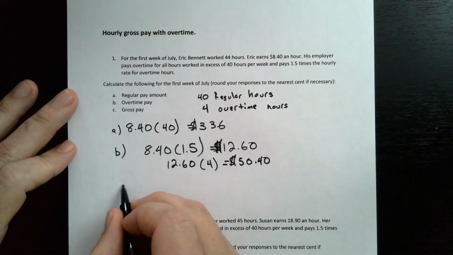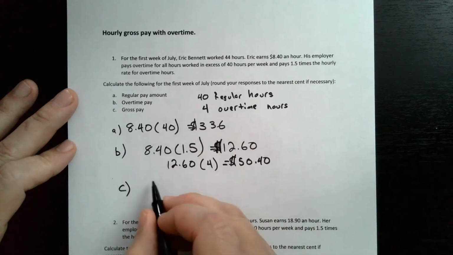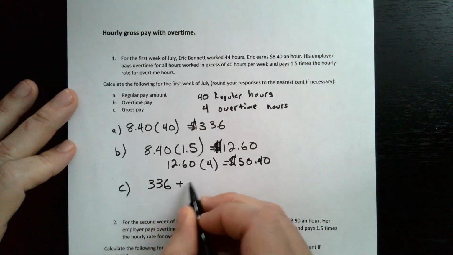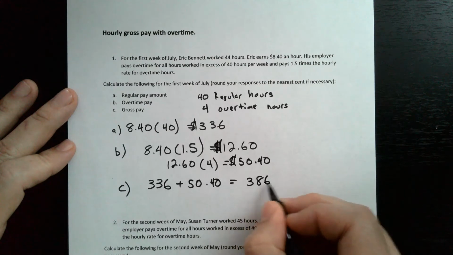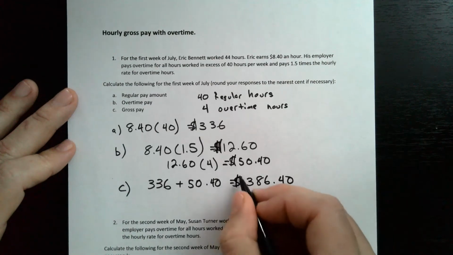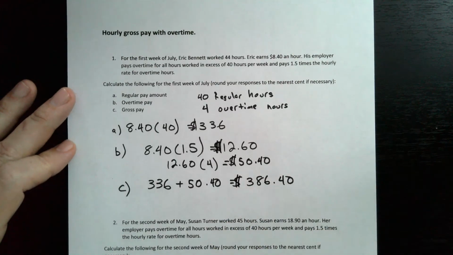Okay, now C says add those both together for the gross pay. So 336 plus 50.40 is equal to $386.40.